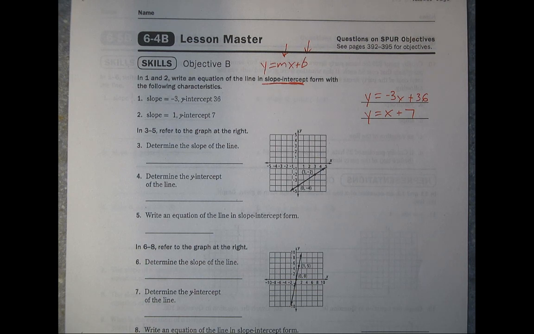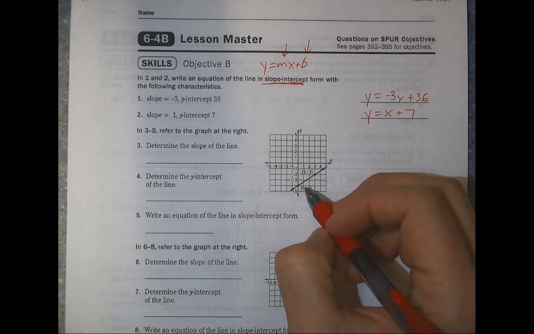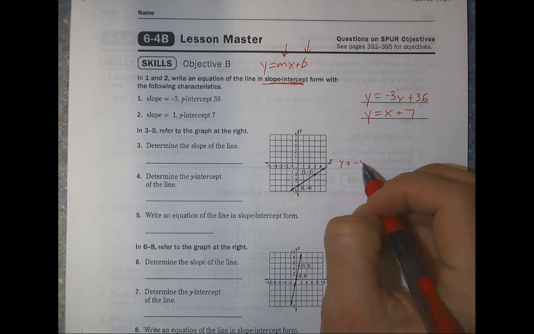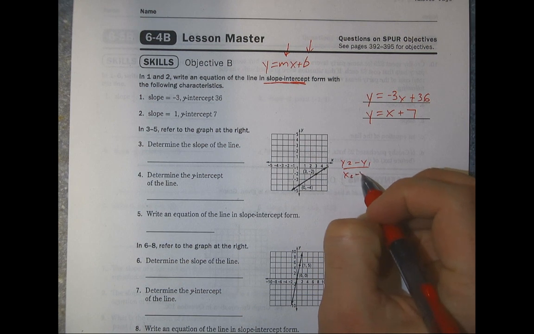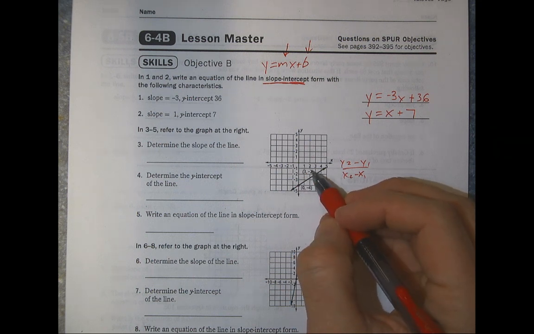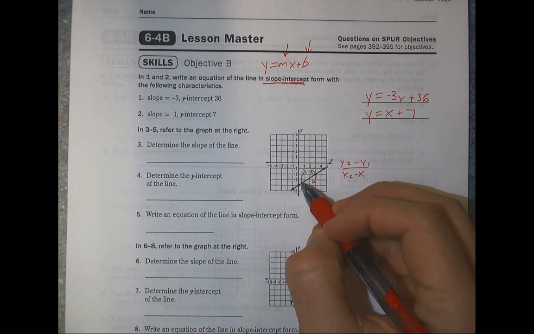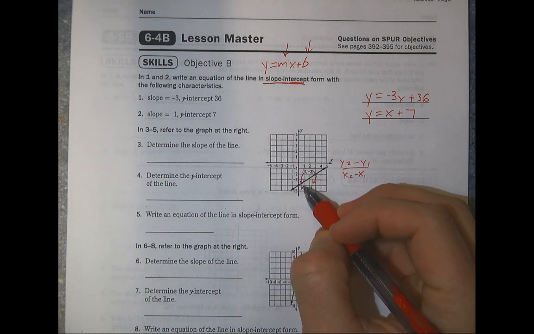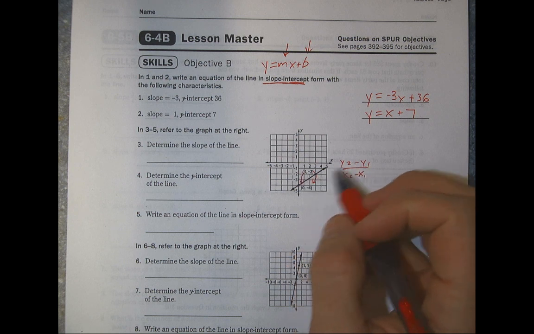Moving on to number 3, we want to determine the slope of this line. You can go ahead and use your slope formula, y2 minus y1 over x2 minus x1. Make sure you put the y's on top. Make sure that you do go in the correct order. It really doesn't matter how you start, but if you went -2 minus -4 on top, then you would have to go in the same order, 3 minus 0 on the bottom, or vice versa. As long as they match, you're fine.